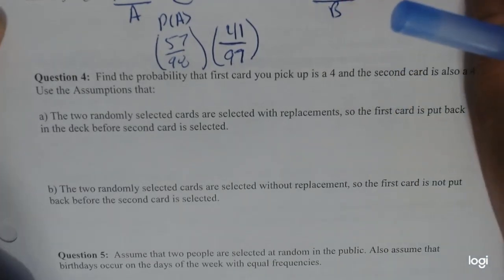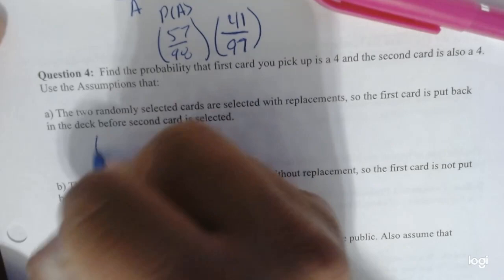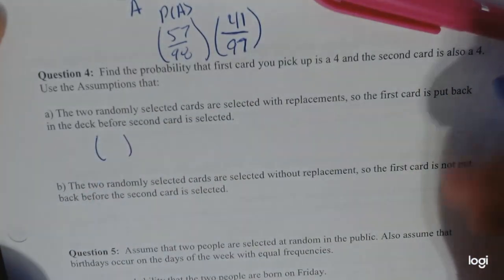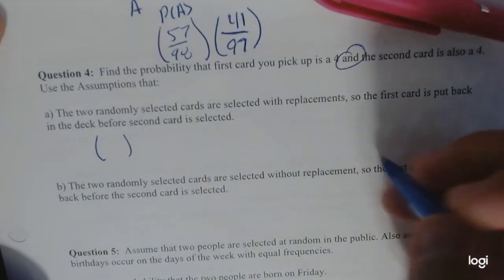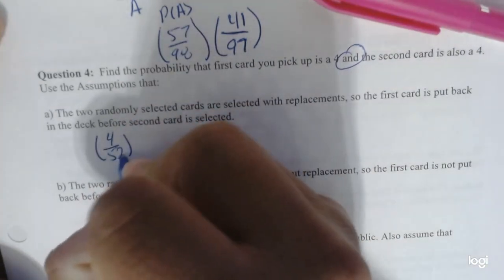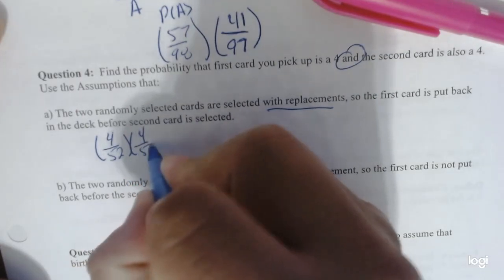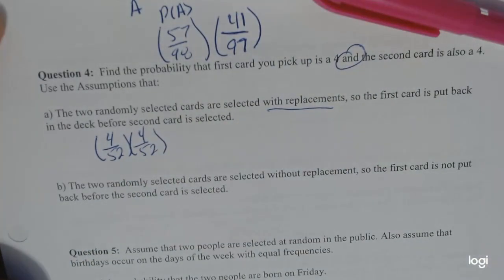So let's see what we get. So it's the and, right? We want both cards, so and, so it's multiplication. So there are 4 4s in the deck out of 52. And since it says with replacements, I'm putting it back in the deck, and we get that.